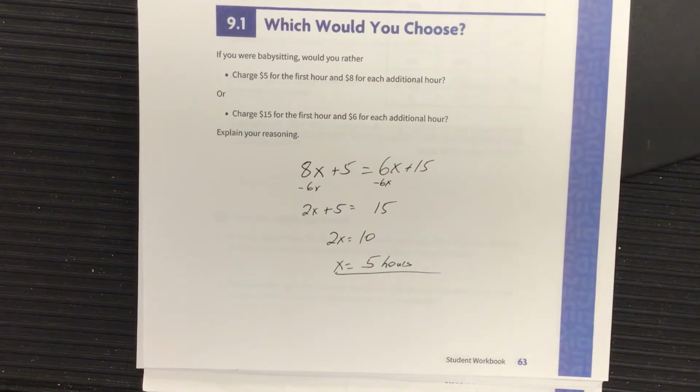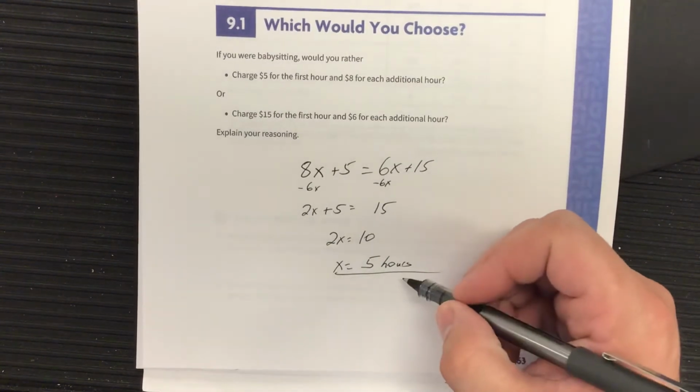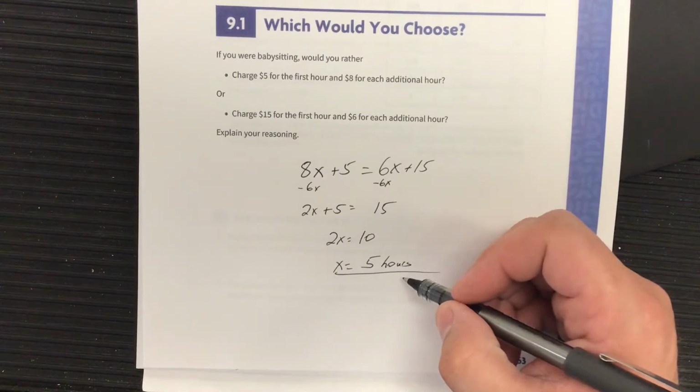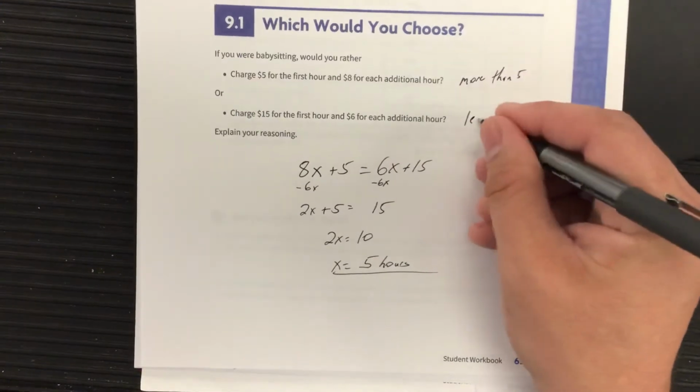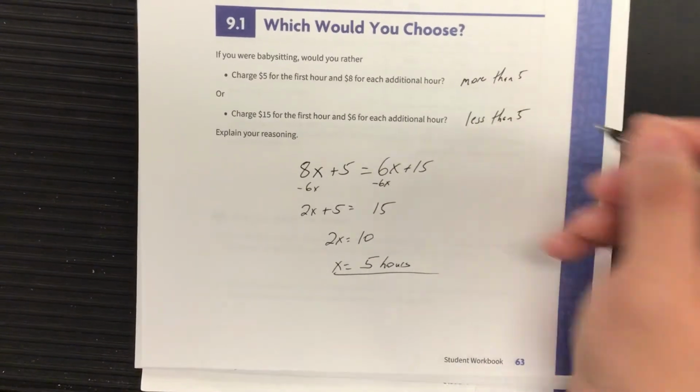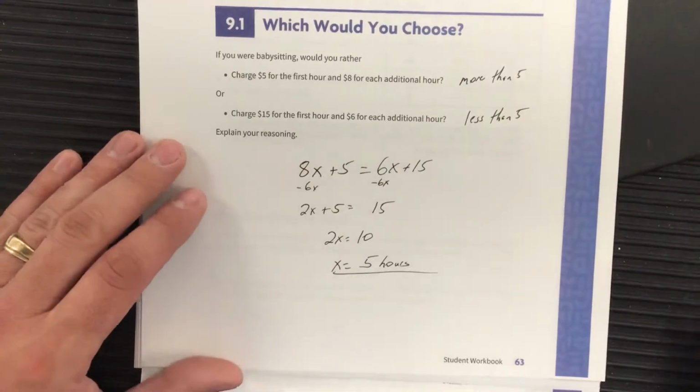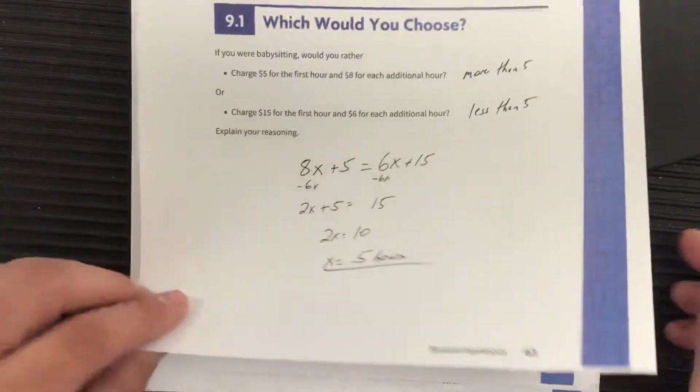So the deal is, if you are going to work more than 5 hours, which one would be better? The top one. If you were going to be less than 5 hours, the bottom one. If it's exactly 5 hours, it doesn't matter. It's exactly the same. Next page.